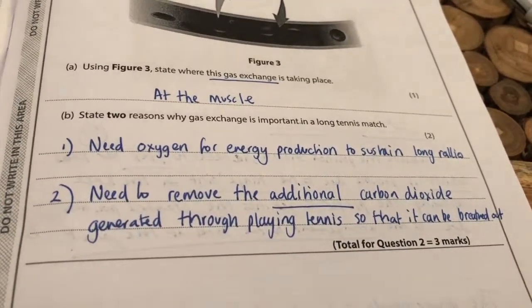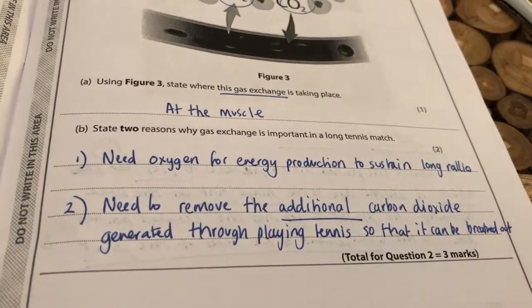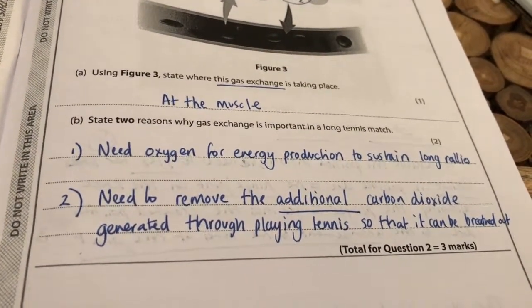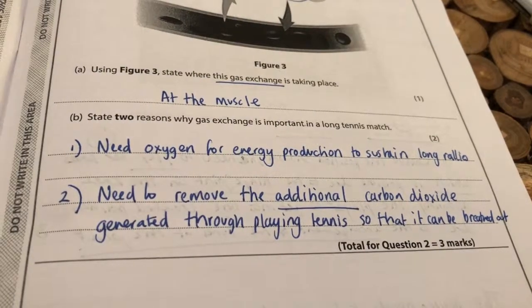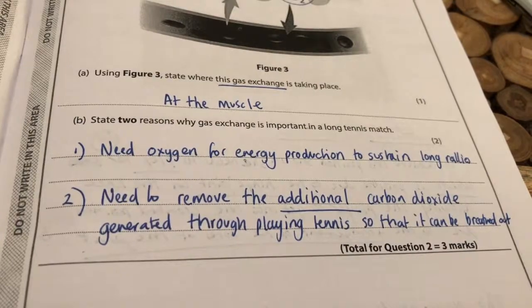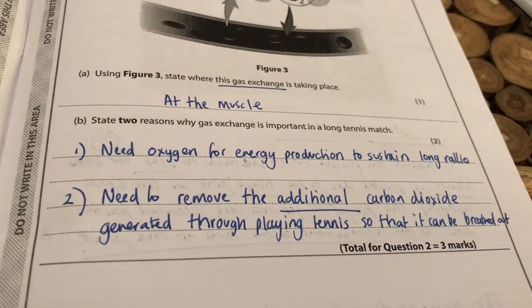The second one is reverse to that. So rather than needing oxygen, you need to actually remove the additional carbon dioxide. Now your body is always removing carbon dioxide and is always providing you with energy. So you have to be really specific here. If you didn't put additional, you wouldn't get the extra mark.